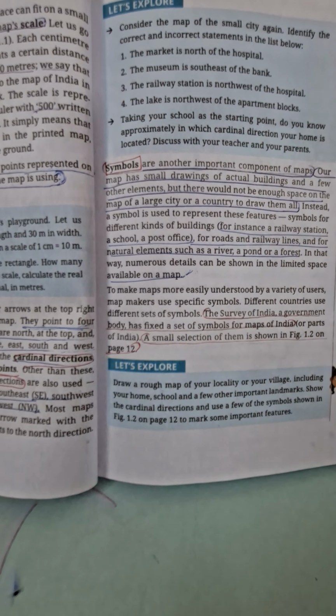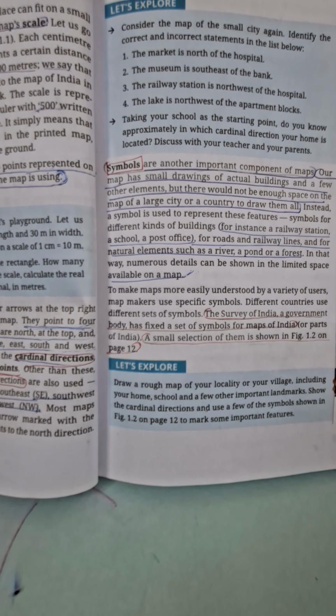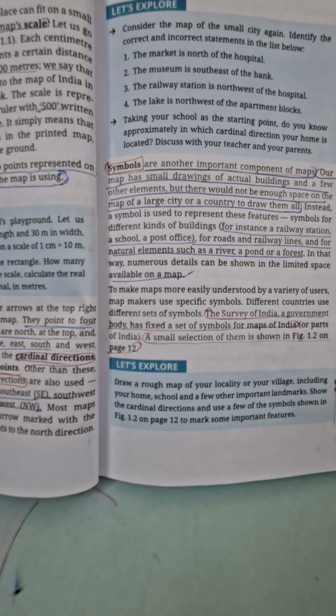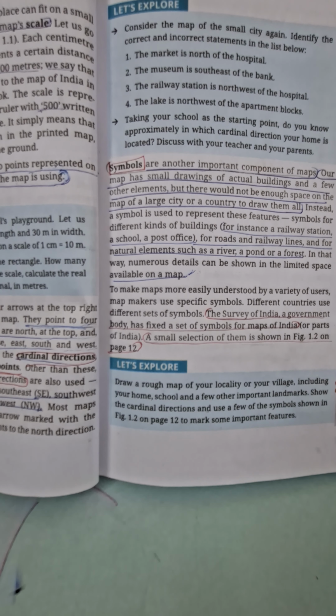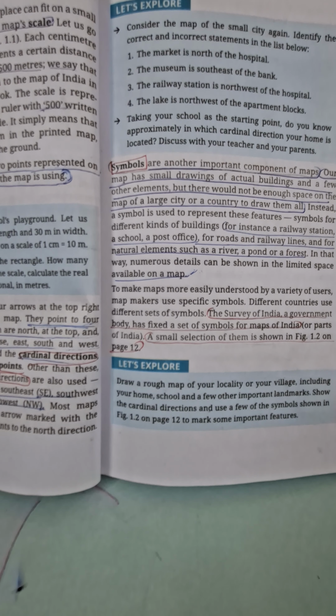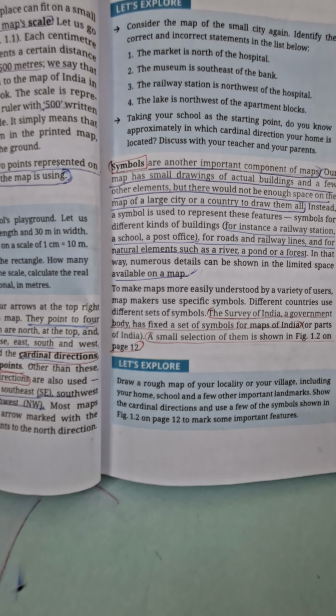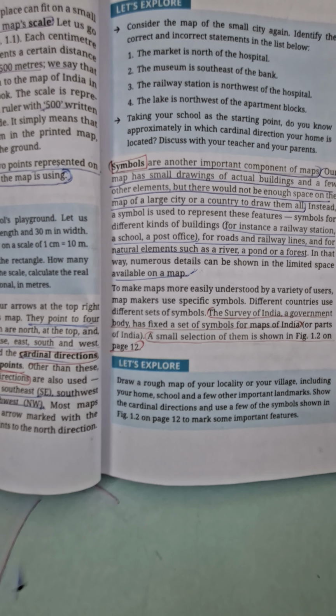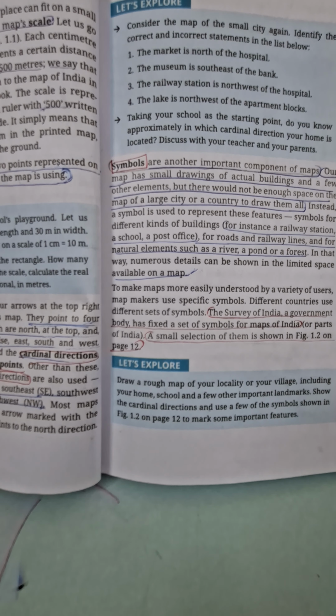Now what is the importance of symbols? Symbols help us to depict something. It can be buildings, it can be roads, it can be railways. So in a smaller way, so that it does not occupy space and does not look crowded. So that is why the symbols.